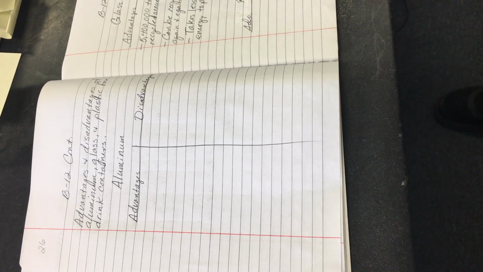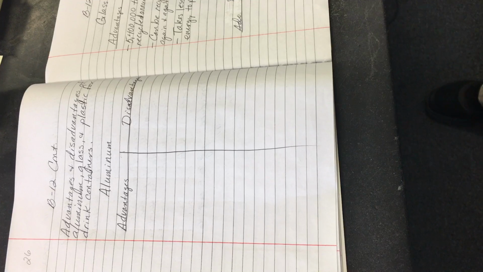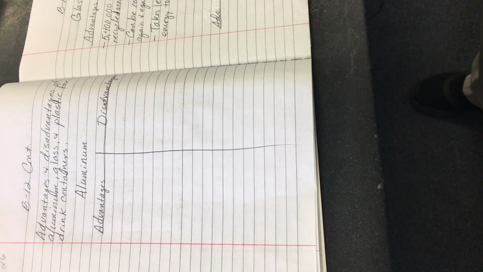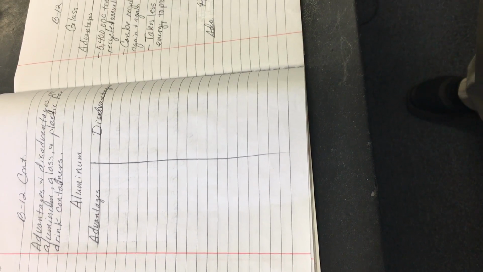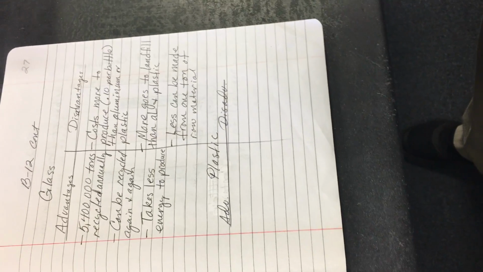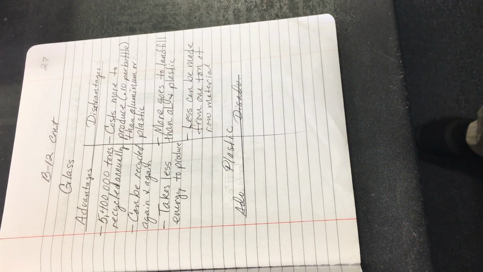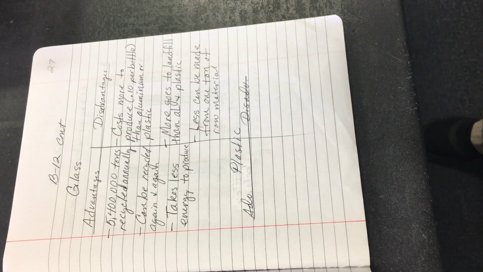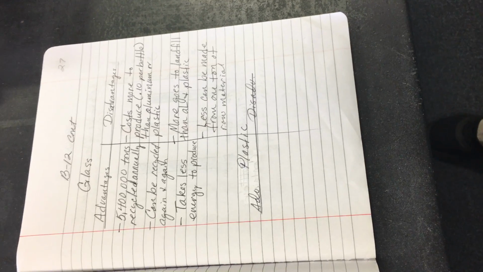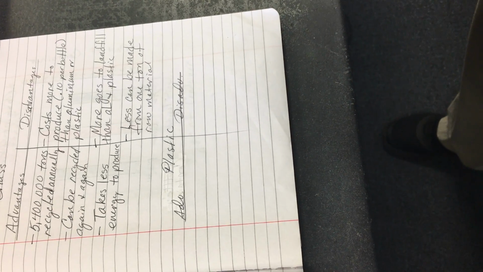A T-chart for aluminum with the advantages on the left and disadvantages on the right. You will also need to make one of these for glass. Again, advantages on the left, disadvantages on the right, and also one for plastic with advantages on the left and disadvantages on the right. You will take the material cards as shown here.